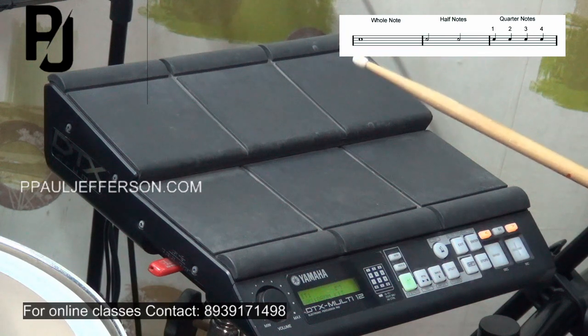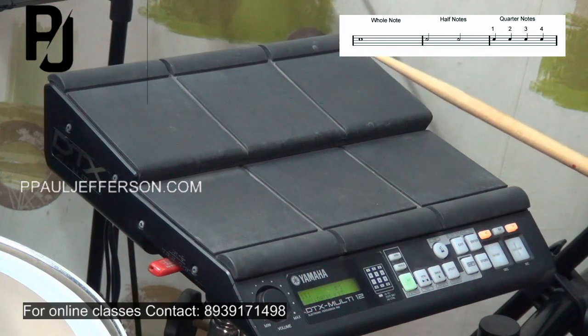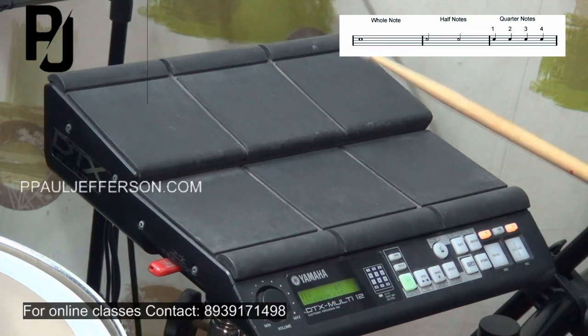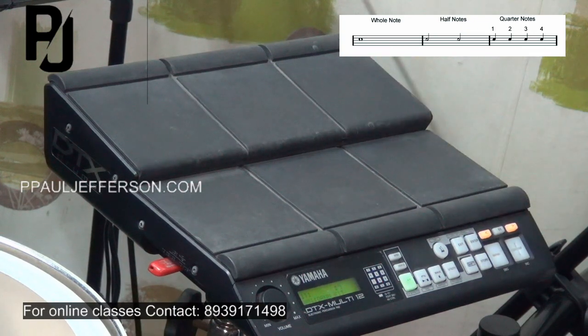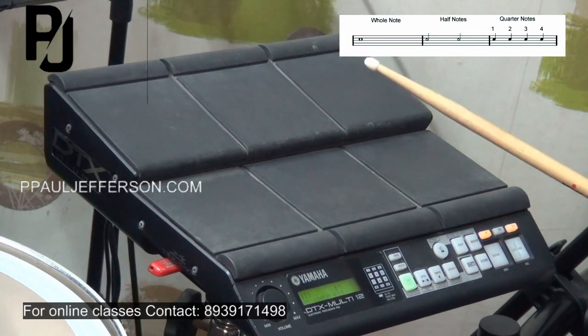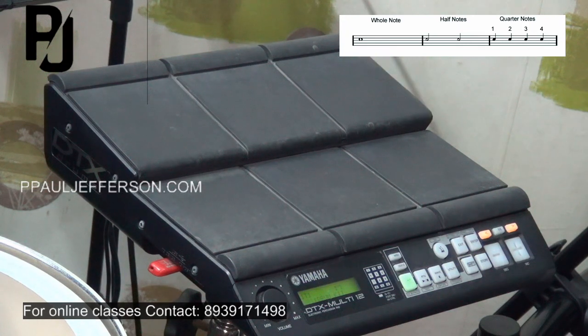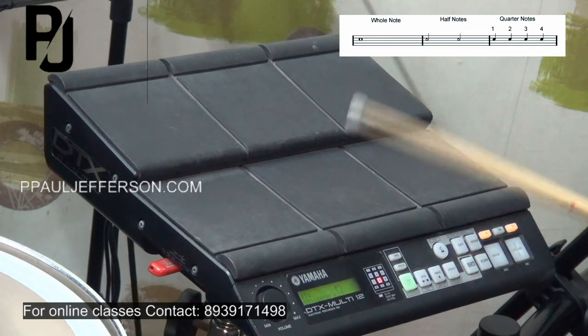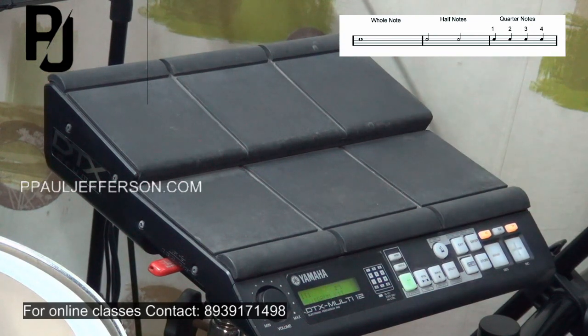I think most of you would have guessed it now. So it's basically playing on all the counts. That is 1, 2, 3, 4. Now we'll start from the whole note, half note, and move to the quarter. Okay. So your whole note is 1, 2, 3, 4. Half note is 1, 2, 3, 4. Quarter note is 1, 2, 3, 4.